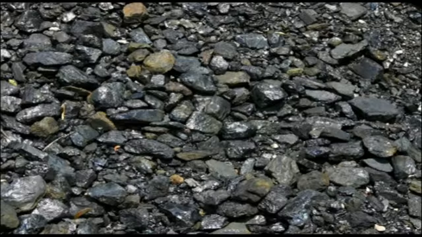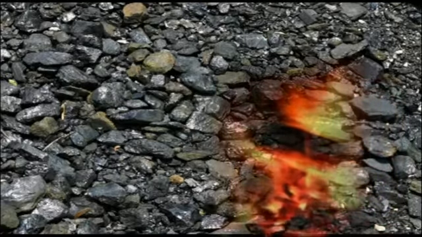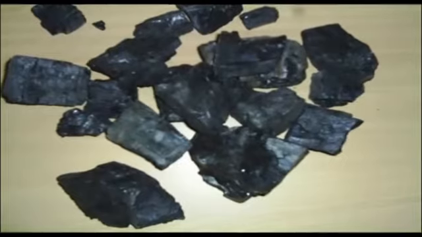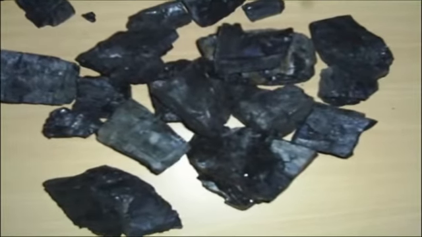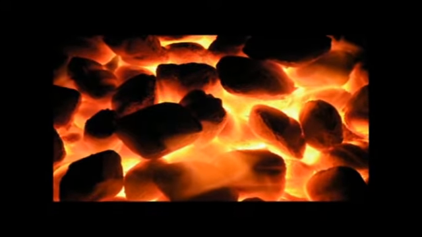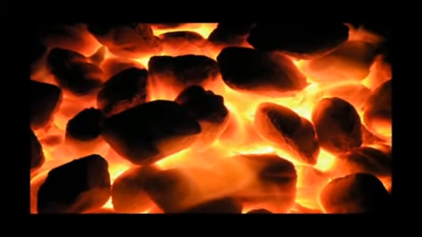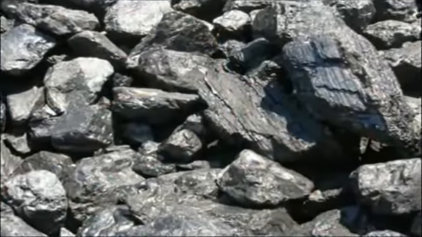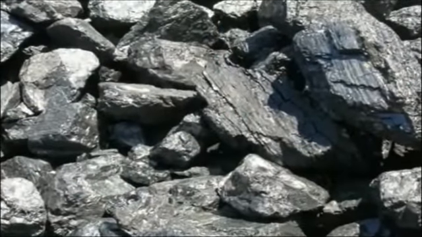Anthracite is a rare form but the hardest variety of coal. It also contains more carbon and produces more heat than the other varieties. Bituminous coal is the most commonly used coal by industries. It contains more carbon and produces more heat than either lignite or subbituminous coal. It is also suitable for making coke.